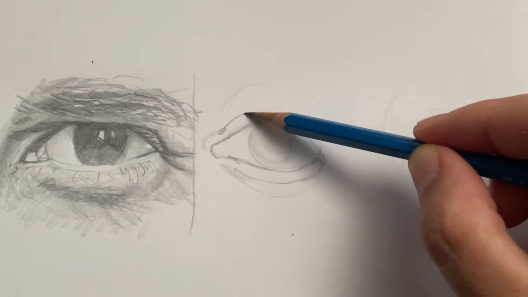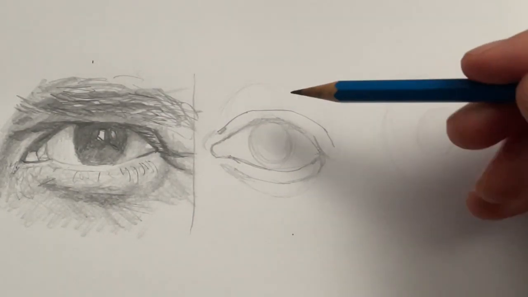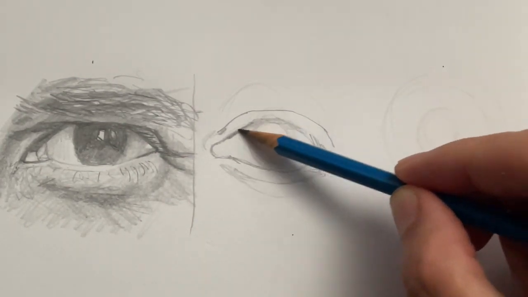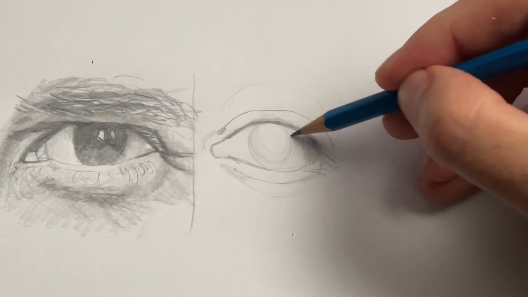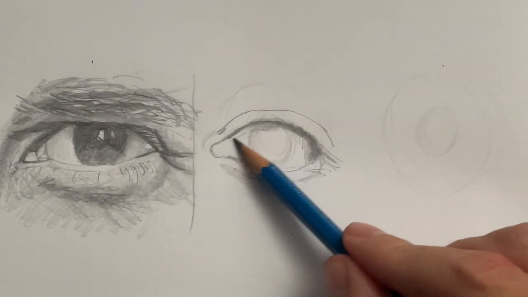I'm drawing the fold of the eye all the way across now and putting in some of those eyelashes. I'm coloring in the eyeball first this time. I did it last time. It doesn't really matter the order of operations because they are separate areas.